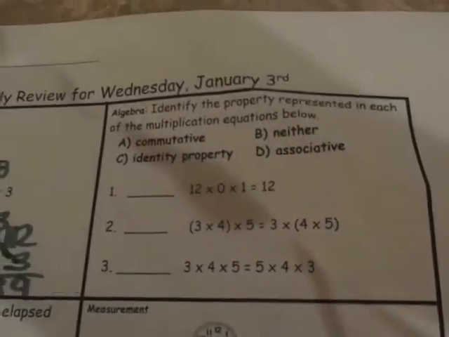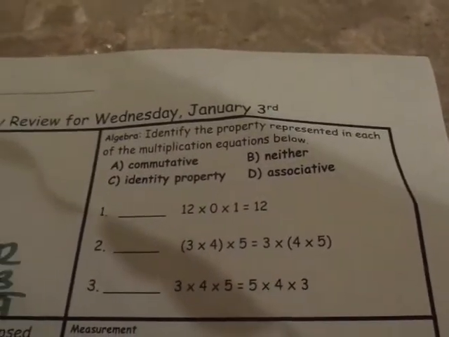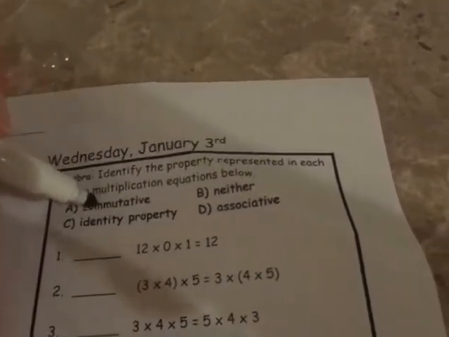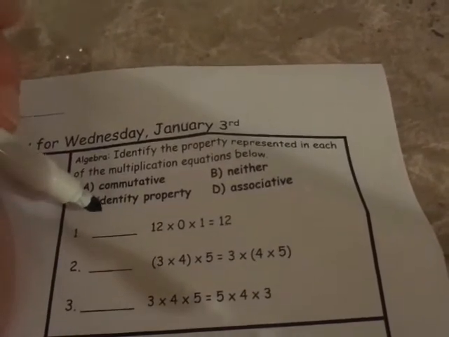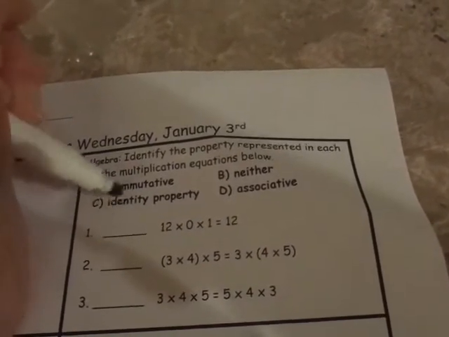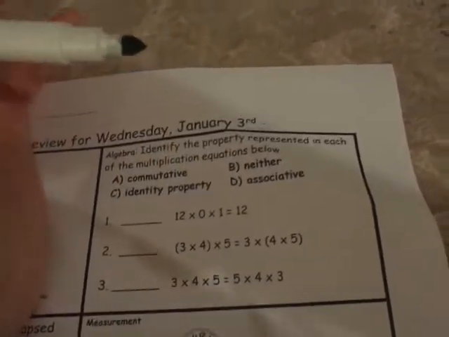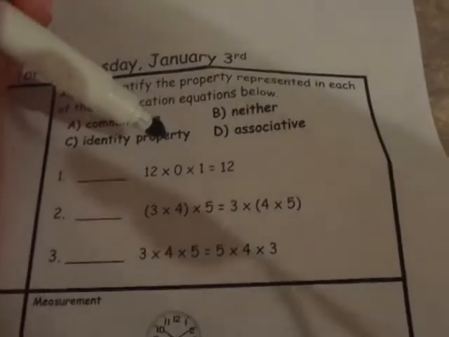All right, the next one, we have to figure out which property is represented in these equations. So we have commutative, neither, identity, and associative. So we got to kind of refresh our brain of what commutative is. Commutative is same numbers, different order. Identity is multiplying anything by 1 or adding 0 to get its same identity. And the associative is same numbers, same order, different grouping.